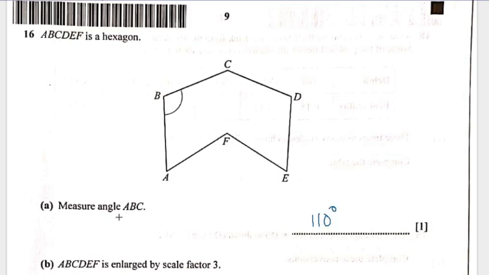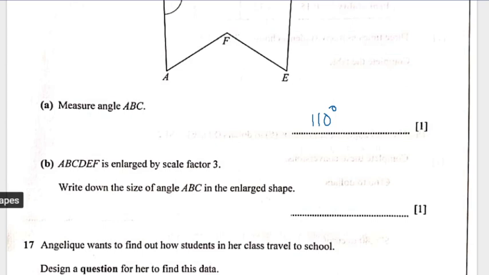Now, if ABCDEF is enlarged by scale factor 3, write down the size of angle ABC. You should know that when you enlarge the diagram, the angle will be the same. No matter how big or small it is, it is still 110 degrees.